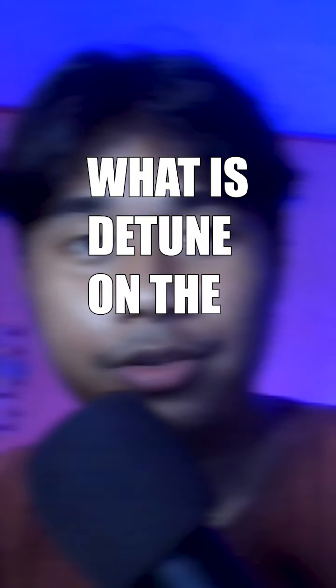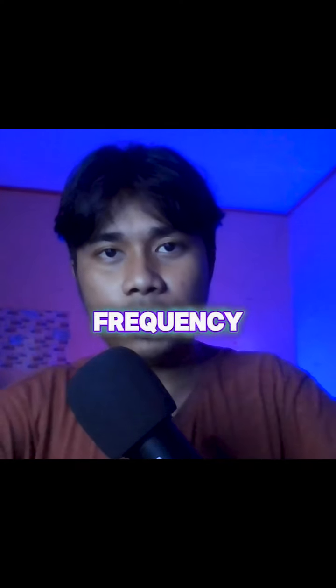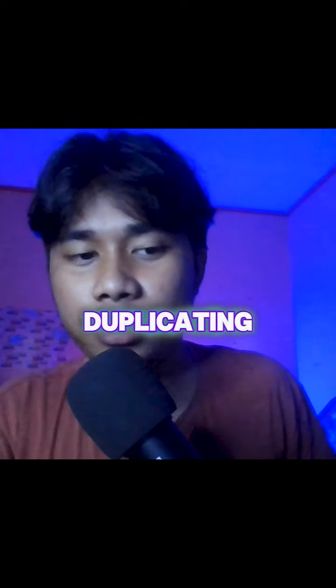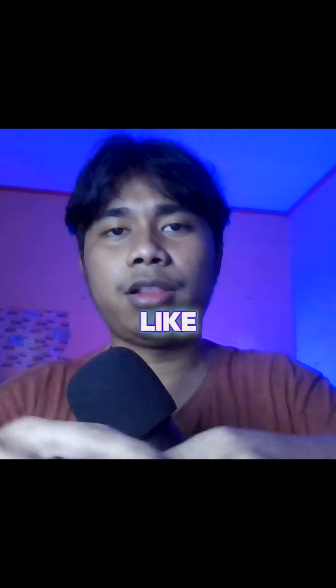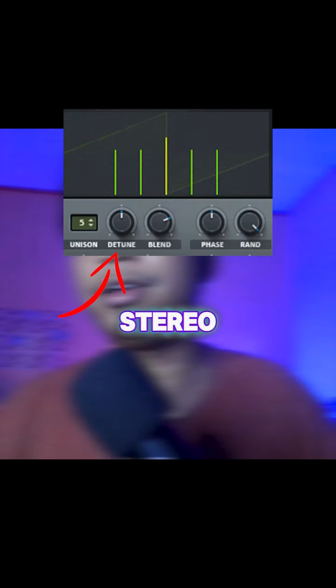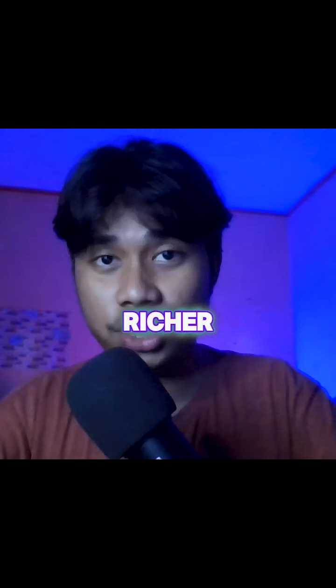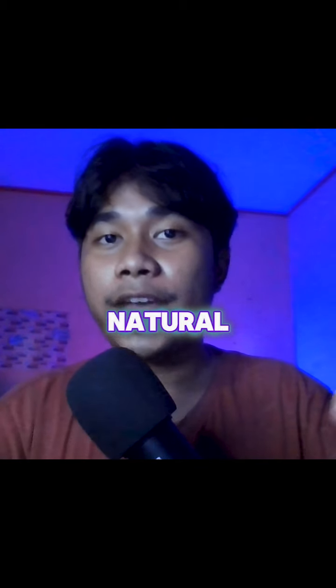What is detune in sound design? Alright, so detune is a sound design technique where you tweak the frequency or pitch of a sound. It's like taking the note you are playing, duplicating it, and slightly shifting the pitch or frequency. This makes the sound feel wider or more stereo. The whole point of detune is a richer, more complex, and natural vibe.